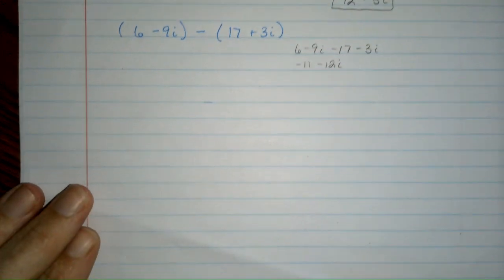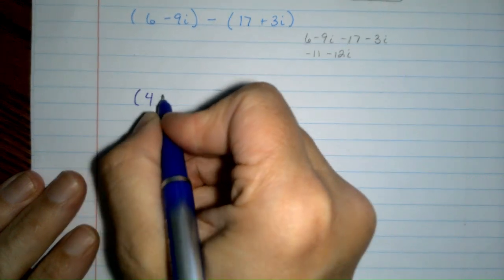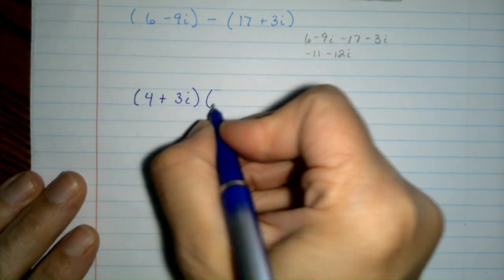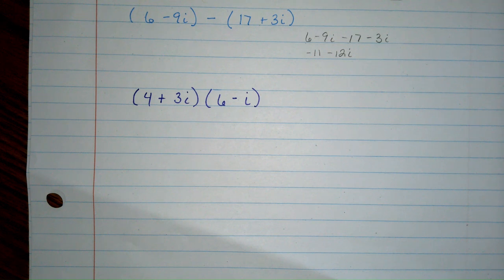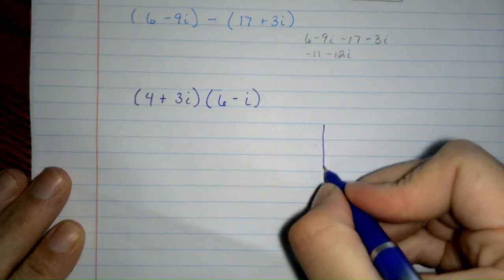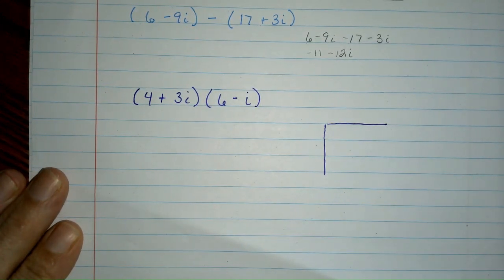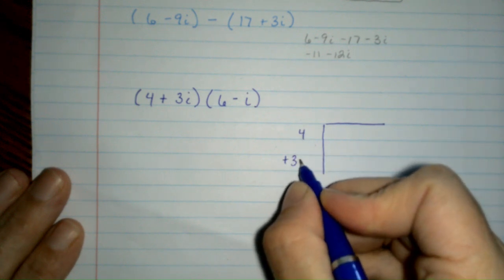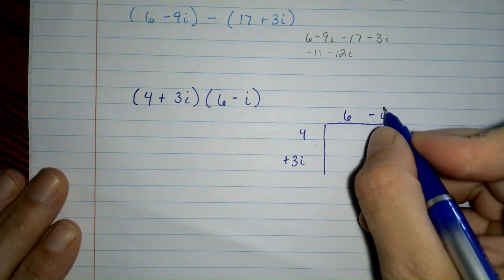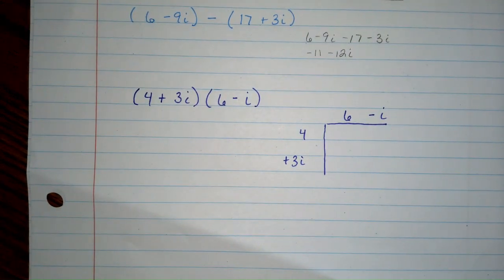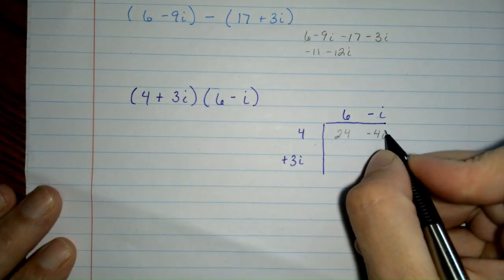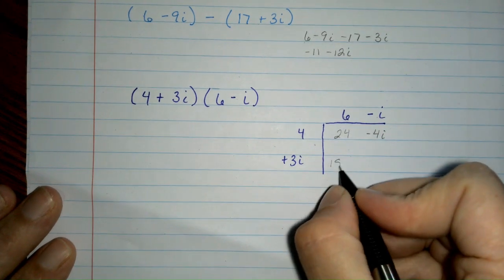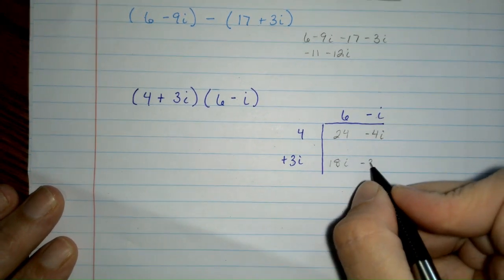So what about multiplying? Okay, 4 plus 3i times 6 minus i. Well, this looks like a FOIL problem. Some of you are very good at visual FOIL. For those of you who aren't, I'm at least going to make it Punnett square-ish. I'm just not going to draw the grid right now. 6 times 4 is 24. 4 times negative i is negative 4i. 3i times 6 is 18i. And 3i times negative i is negative 3i squared.